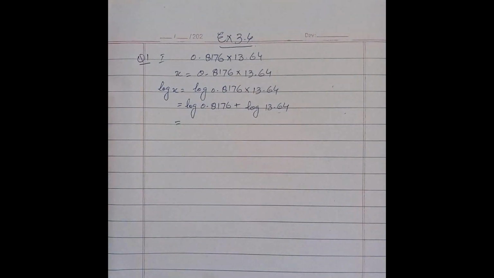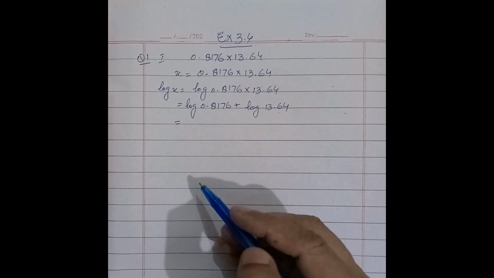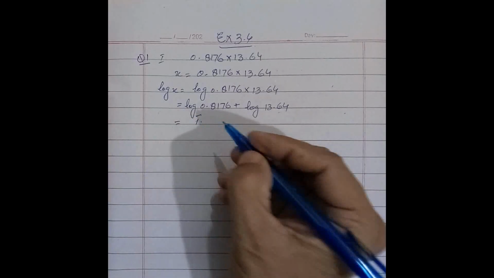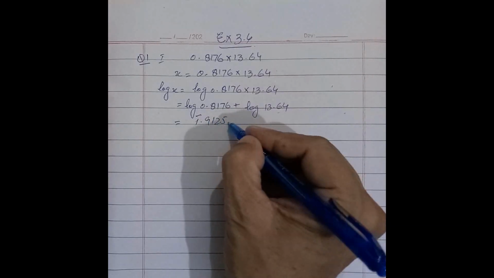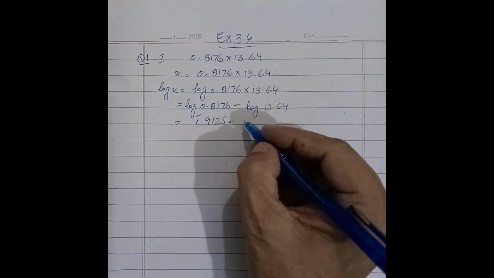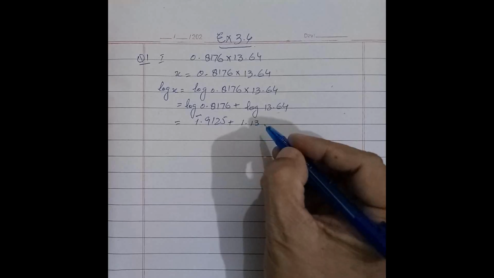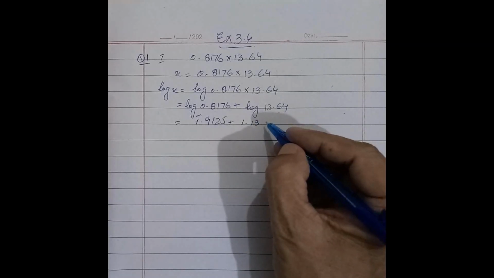Now we take the log of 0.8176 first, which is 1 bar 0.9125, plus the log of 13.64, which is 1.1348.